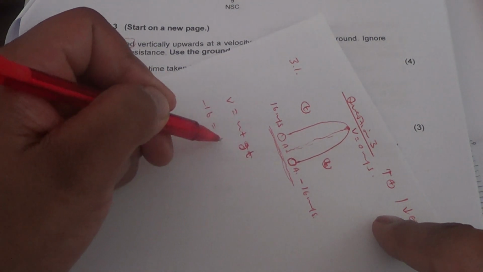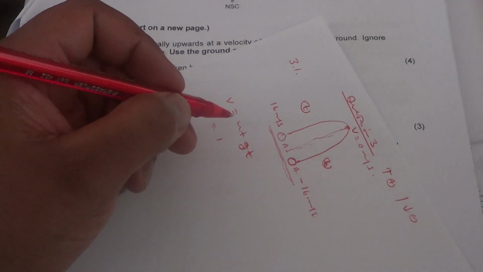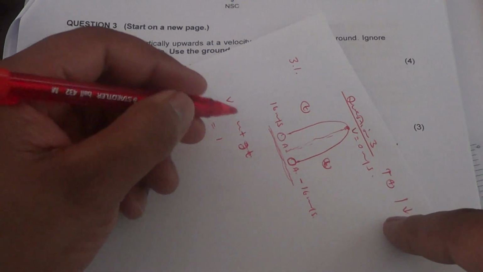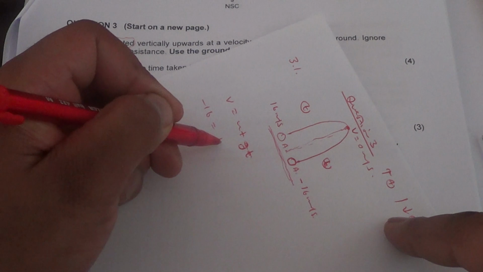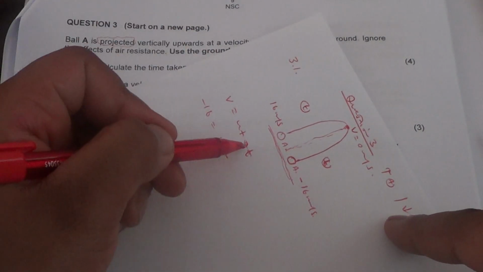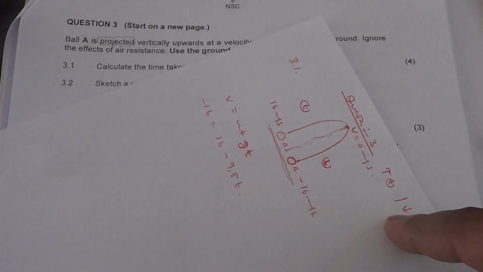U means initial velocity, so I don't know this. You have your formula though, so that you can write it correctly the way they want it. Now this is negative because the acceleration is negative. It's going to be 9,8 t.